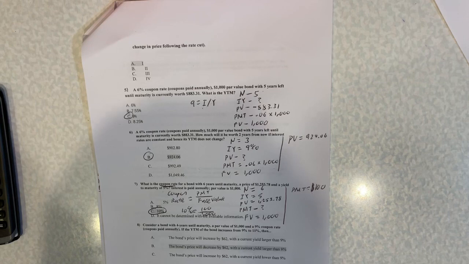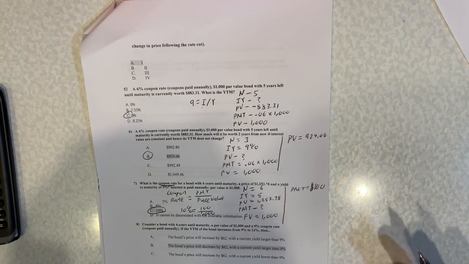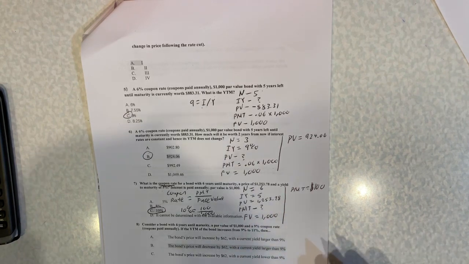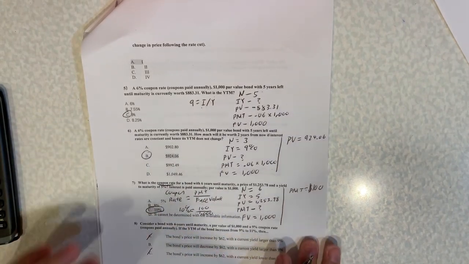Okay, so we can go back to the concepts to eliminate some of the choices. First of all, we know that the interest rate goes up from 9% to 11%. When the interest rates go up, the prices go down. So the bond price will not increase. So we can just take out those options first.